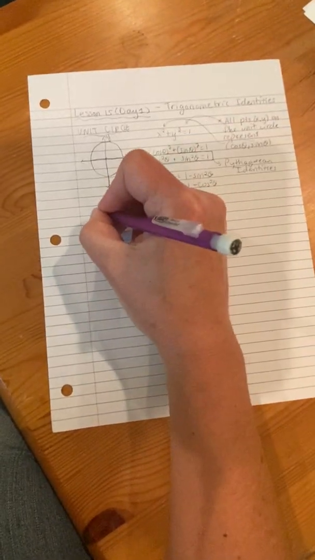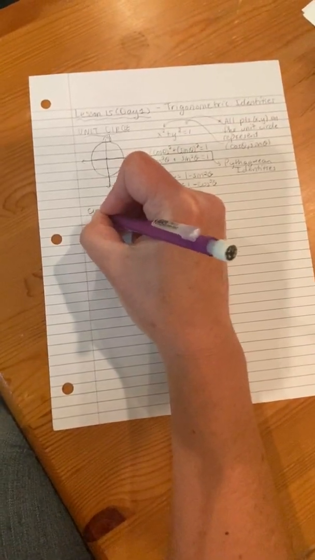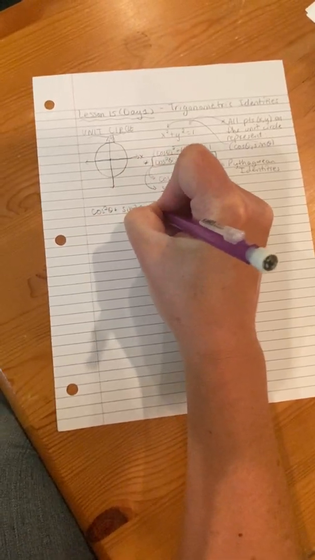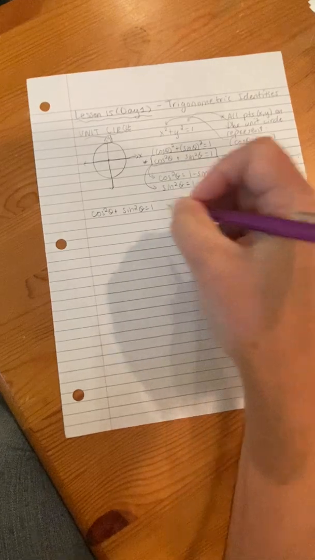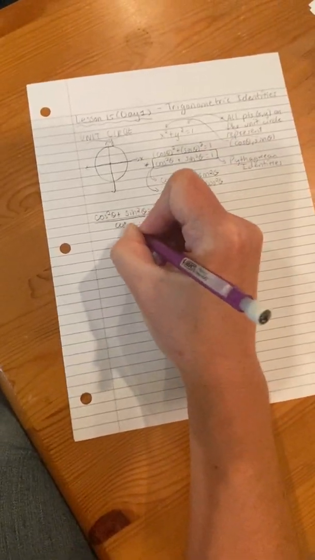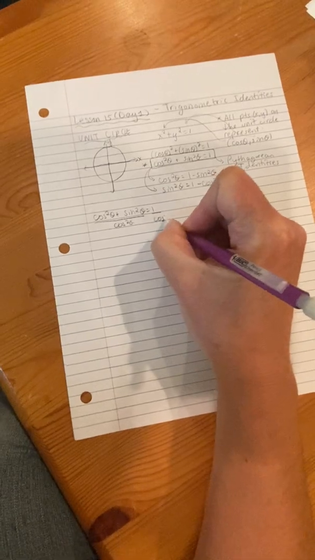Now, how we get the other 2, okay, is we are going to use the division property of equality to transform this into what looks like a new equation, okay? So we're going to go back to the beginning here with saying cosine squared theta plus sine squared theta is equal to 1, okay? And we are going to divide both sides through by cosine squared theta.